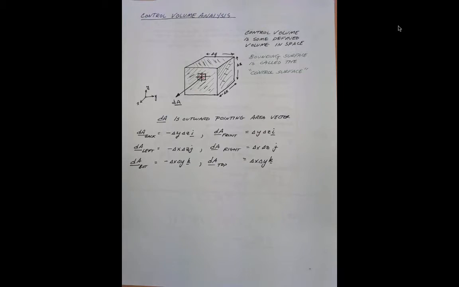Okay, so the principal idea is that we're going to try to express in integral form the conservation of mass. If you recall from your other mechanics classes, the conservation of mass is simply that the time rate of change of mass of an entire system is zero, or mass is conserved.